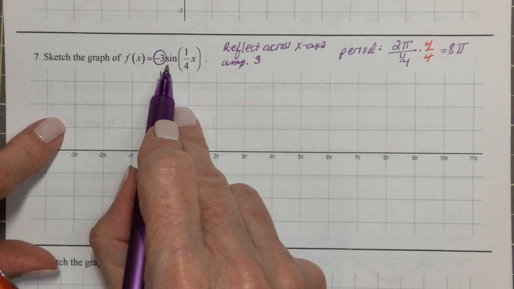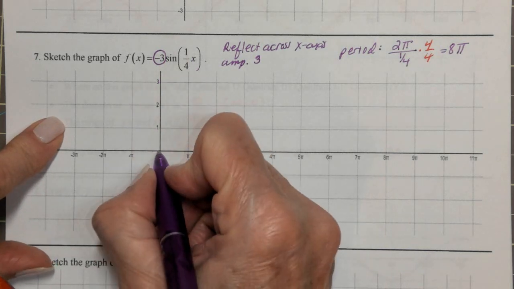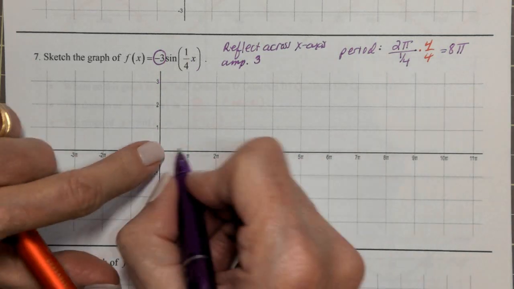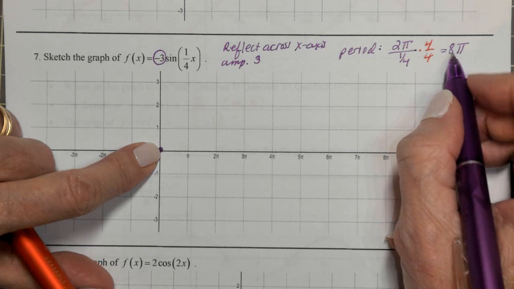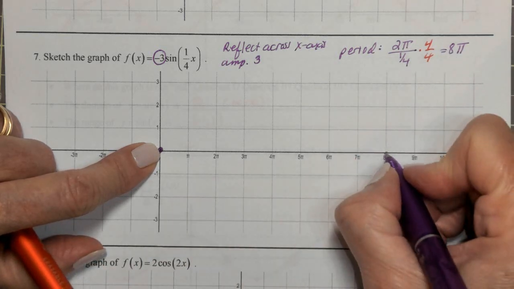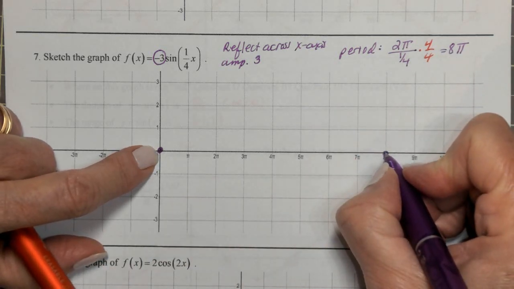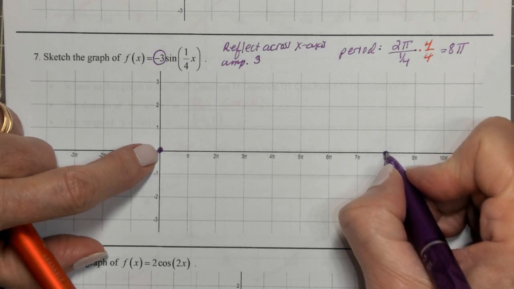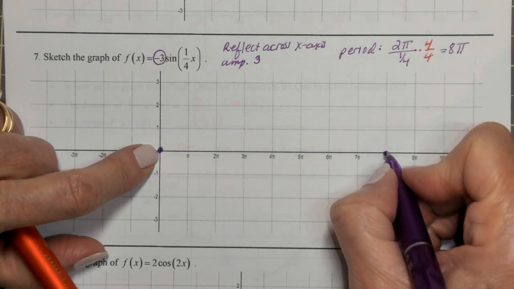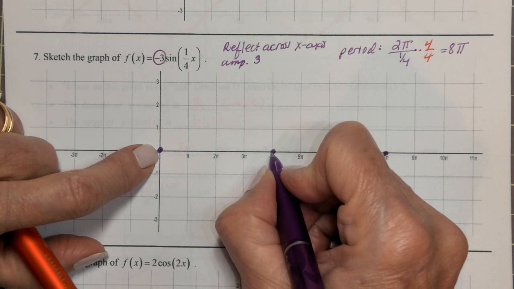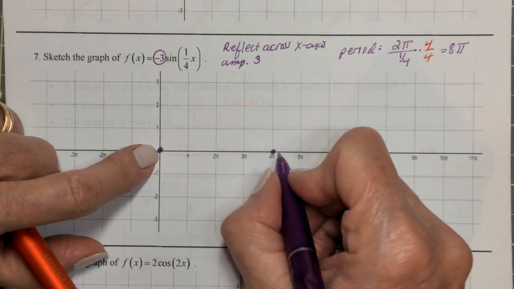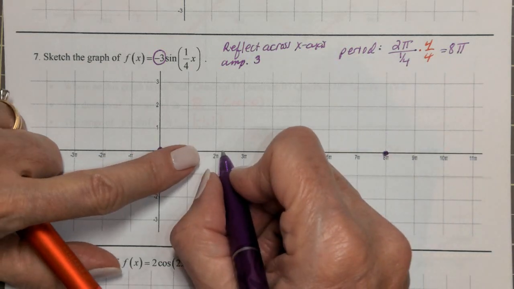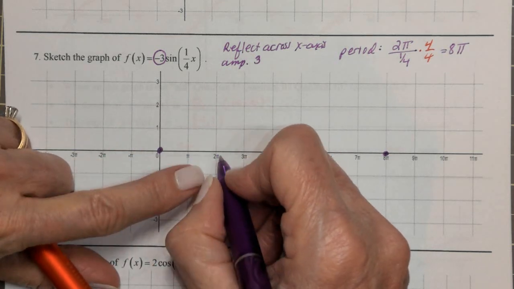Okay, it's sine. I start at 0. After 8 pi, that's my period. I'm going to start repeating myself after that far. So halfway, I'll be back to 0, right? Half of that, I'm at my max or min.